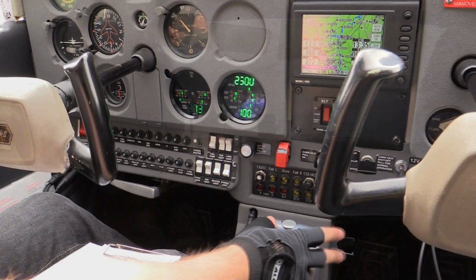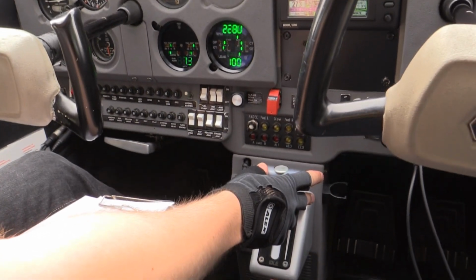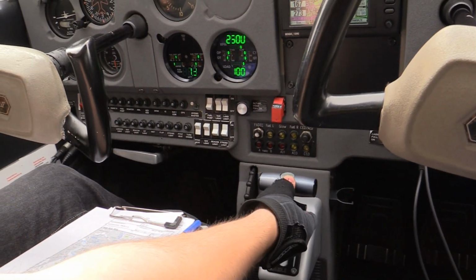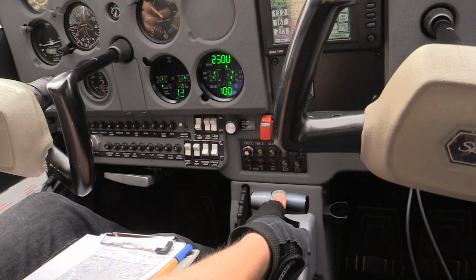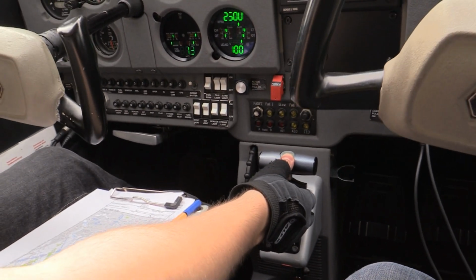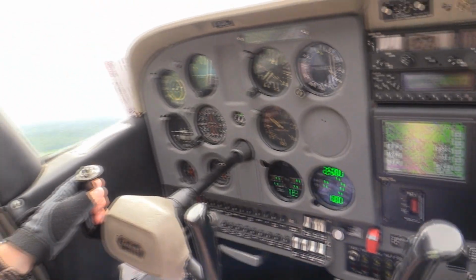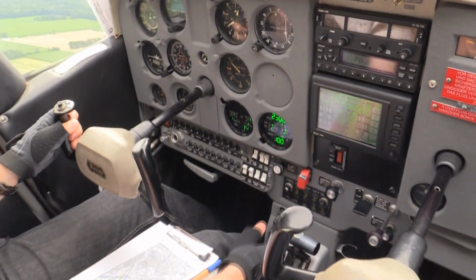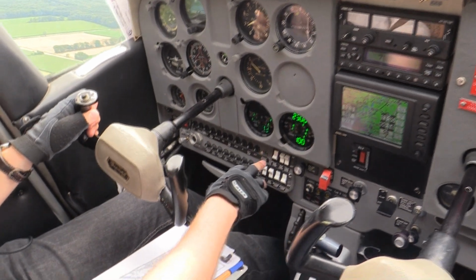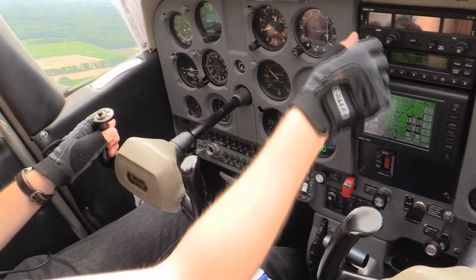I'll make sure that one hand is always on the power lever, so in case, even though it has a friction lock, it falls back, that it doesn't. And one hand on the controls. And with one hand on the power lever, I can easily reach the trim control and also the fuel pump that I'm going to shut off now.